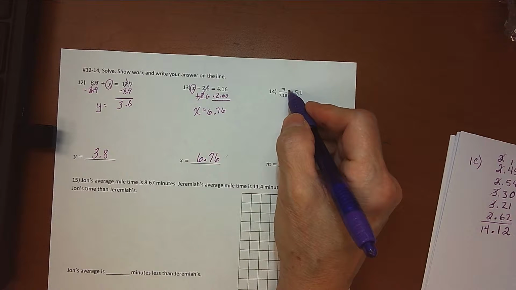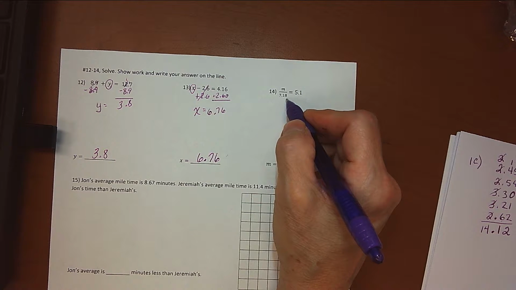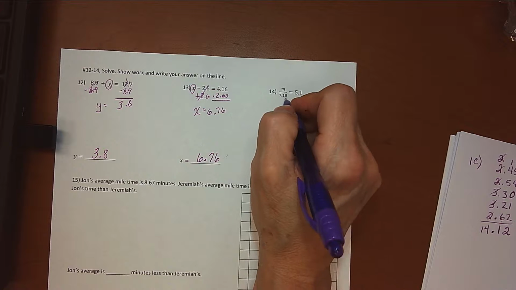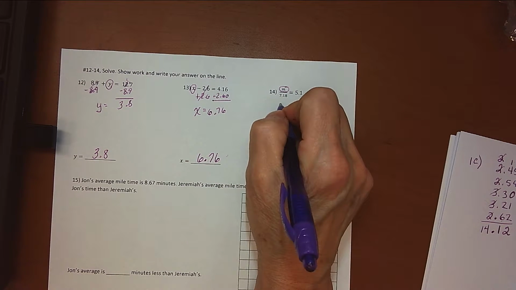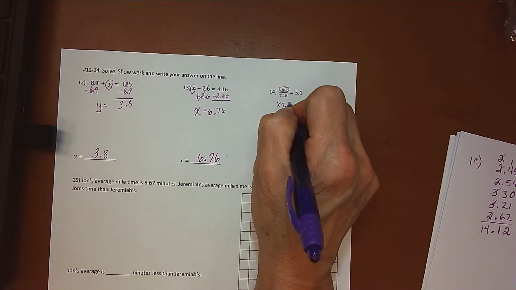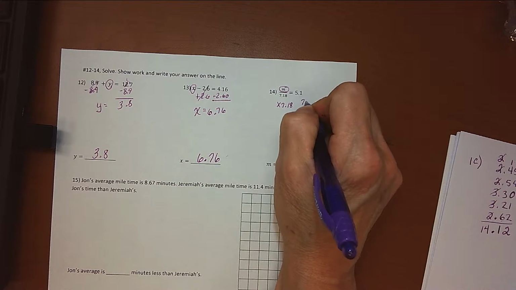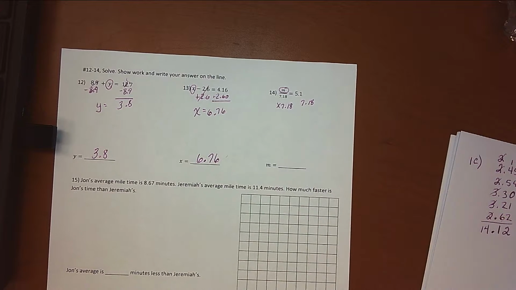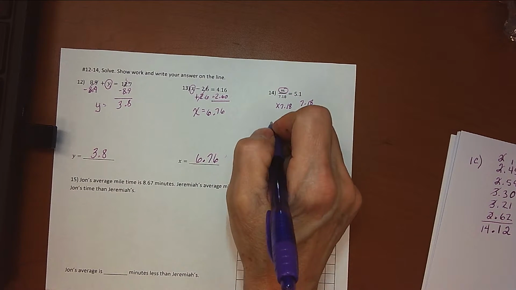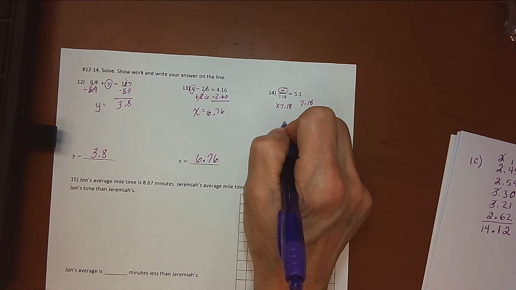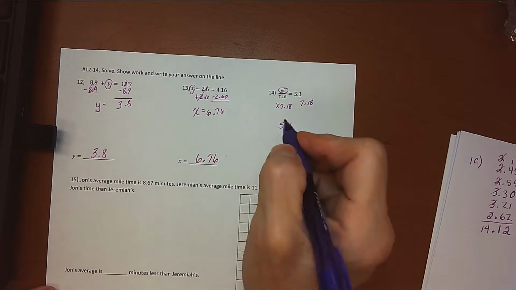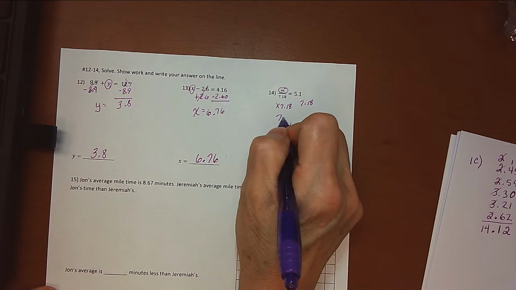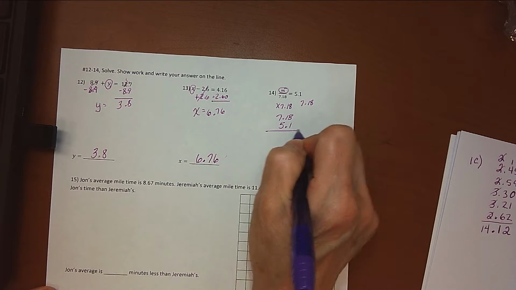All right, next one is m divided by 7 and 18/100 equals 5 and 1/10. So the opposite of dividing is multiplying. We want to isolate that m. So we're going to multiply both sides by 7 and 18/100. Now, I'm going to go over here and write my problem out. So I've got 5 and 1/10. That's less digits than the other one. So I'm going to put my 7 and 18/100 on the top.